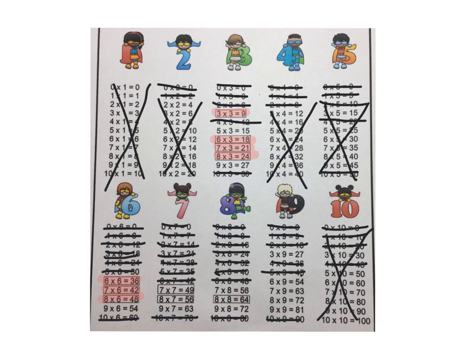Then we get to the 7 times table and look how few are left that we must learn. And again, we're going to highlight these two. 7 times 7 is 49 and 8 times 7 is 56. Again, we have 8 times 7 under control, so now we can take it out here. And you immediately highlight 8 times 8.